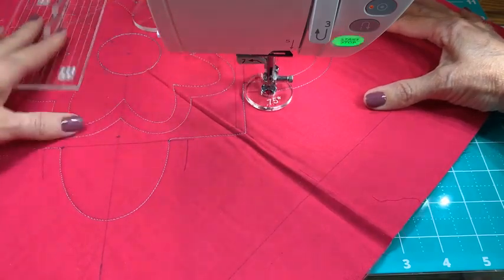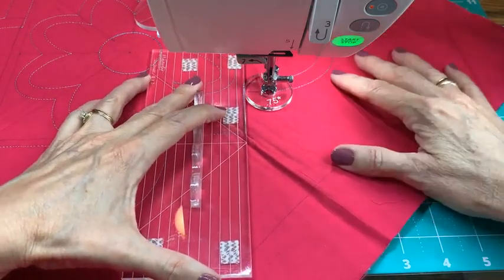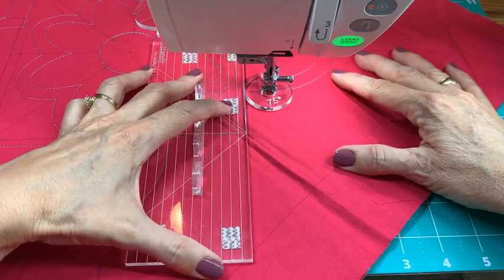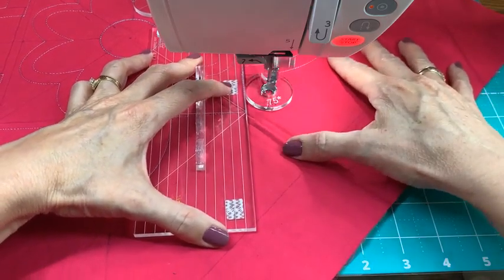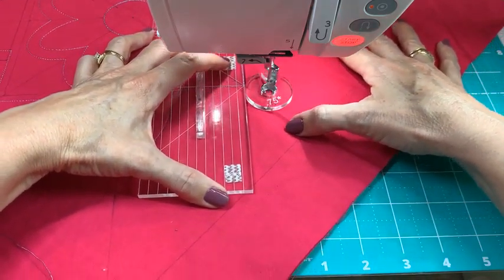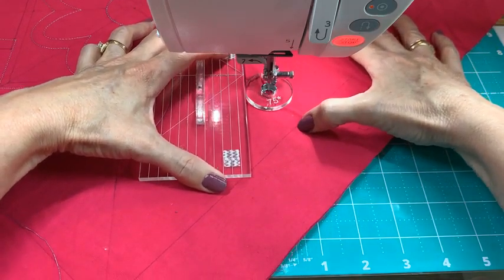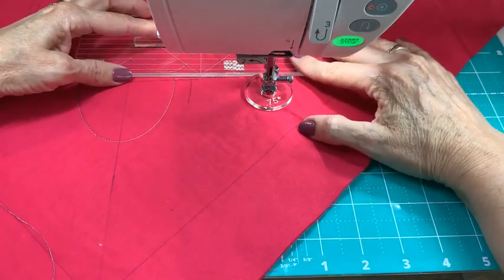Stopping right there and just continuing around. I think it's about right there. Let's see. Pretty good.